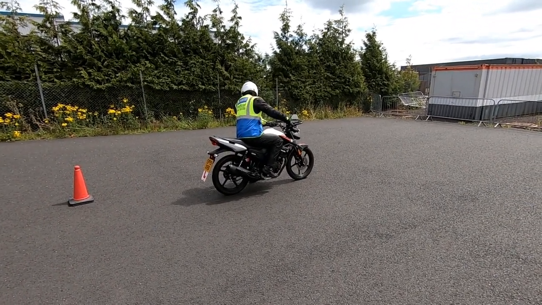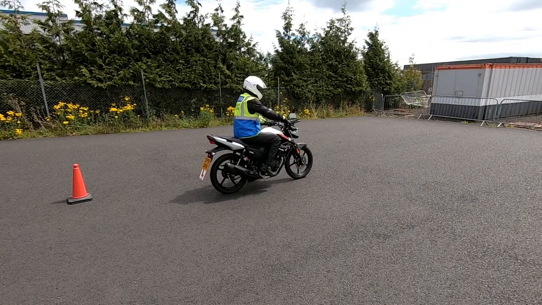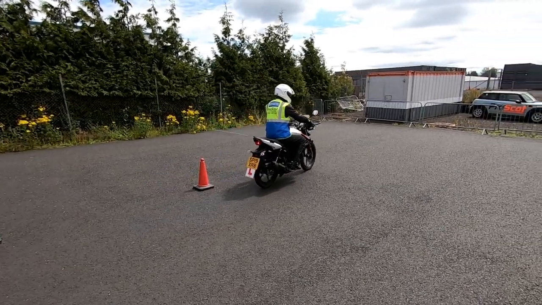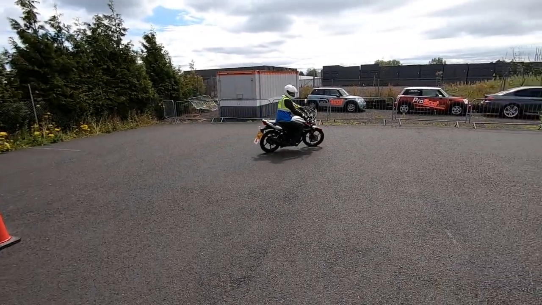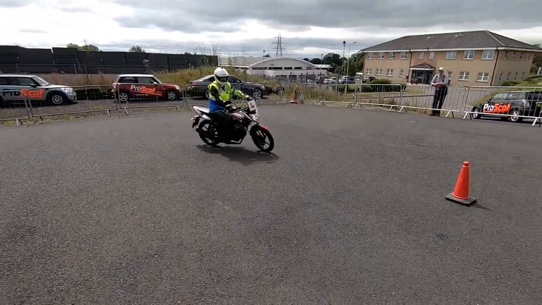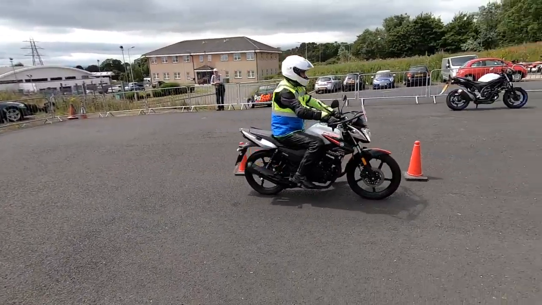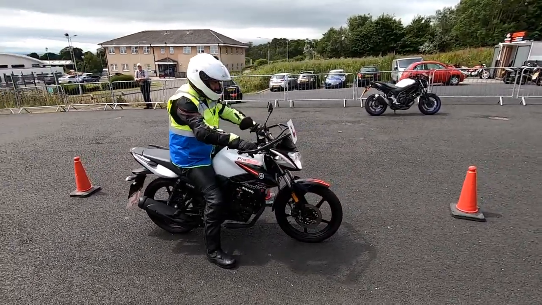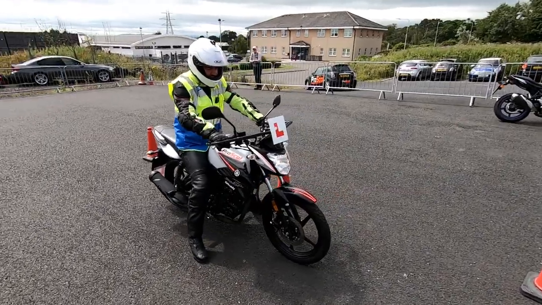Again, let me show you that again. Check the left blind spot, left mirror, looking ahead, right mirror, looking, make sure it's safe, move off. Don't need quite as much clutch drive because we're going downhill. Turning the head, looking for where I want to go, easing off the back brake, forward, and bring it to a controlled stop. Okay, so there we go. That's the basics then of the U-turn.